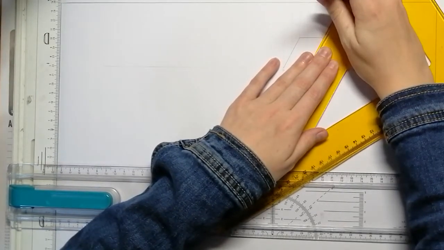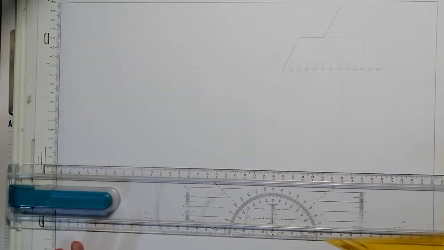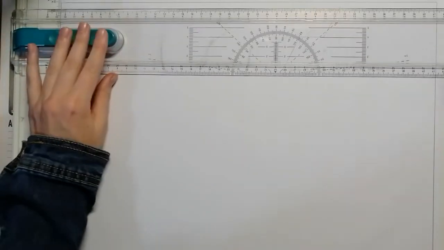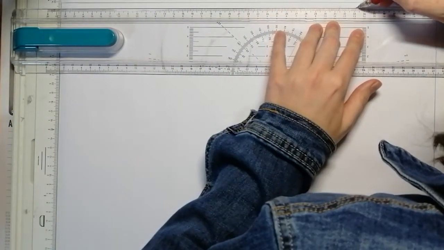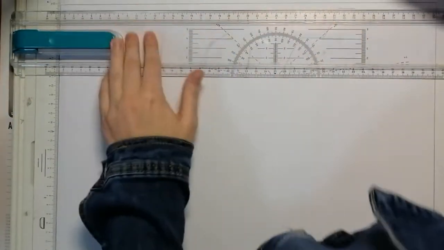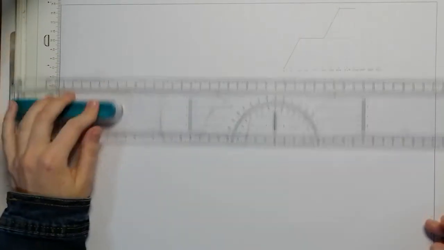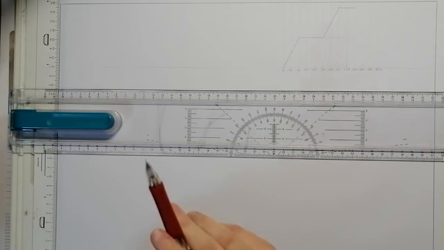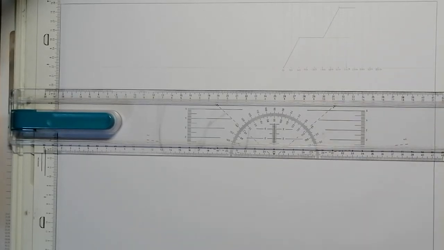After that, the next thing we need to do is then the follower rests for another 60. So once again, 1, 2, so that's 60 degrees in total. Sorry if my head's in the way. There we are. We have another one, which is the final one.